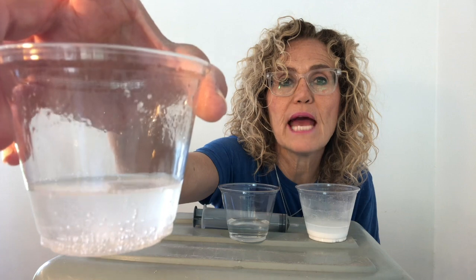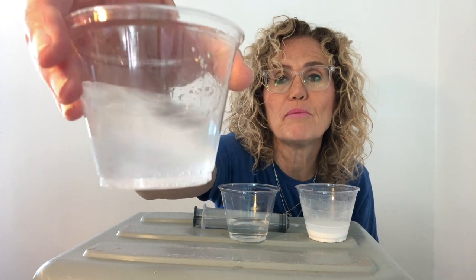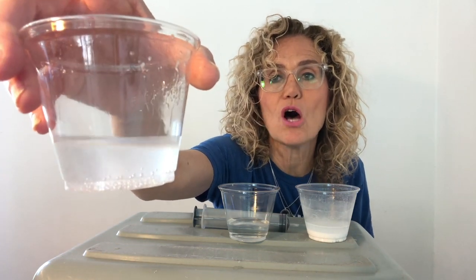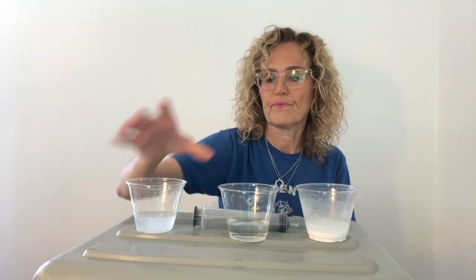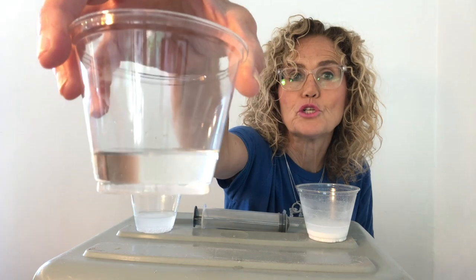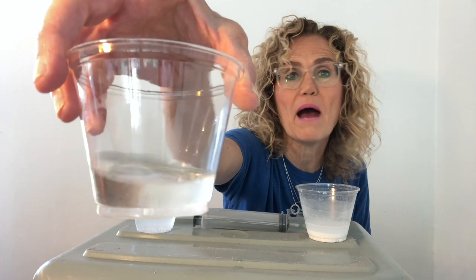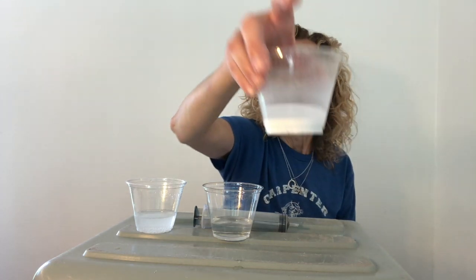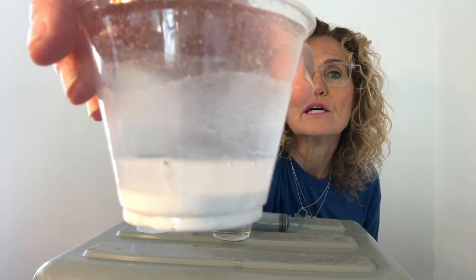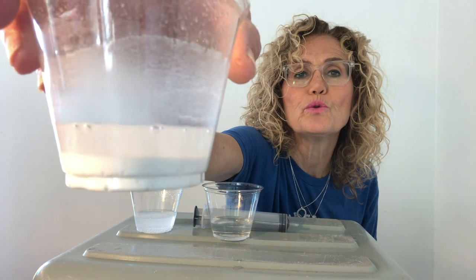Does cup number 3 have a precipitate? I see bubbles, but I don't see any solid material or any type of material at the bottom. Does cup number 2 have a precipitate? No, I don't see anything at the bottom. Cup number 1. Do you see those 2 layers?